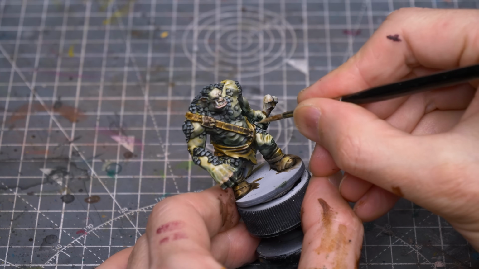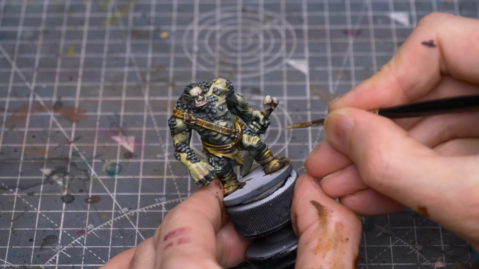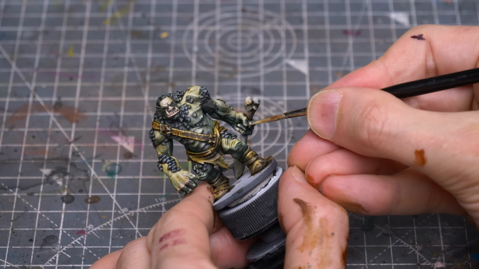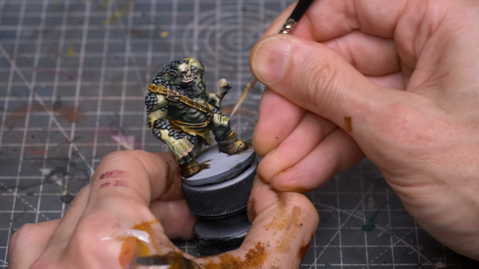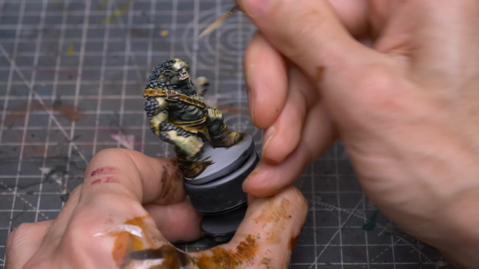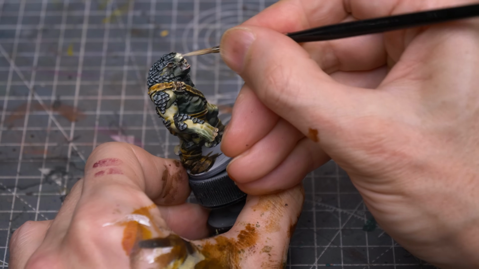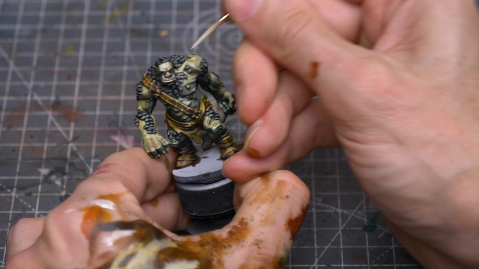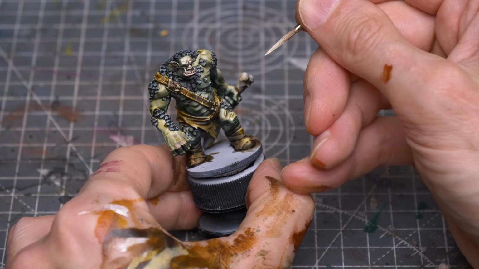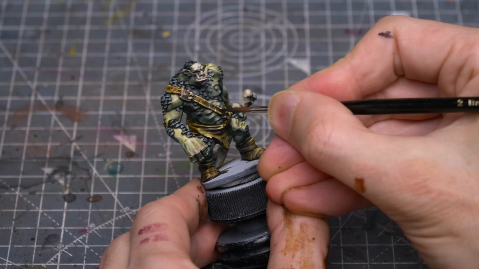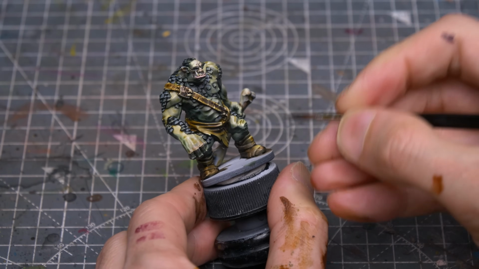I'm now painting the nails using a buff and ivory mix. I might also use this to add a few small highlights to the skin. Additional layers of the contrast colour can be used to further darken the leather.